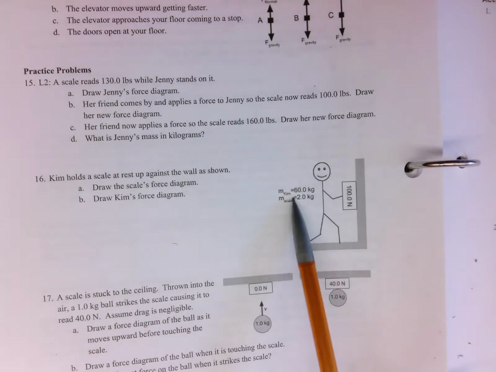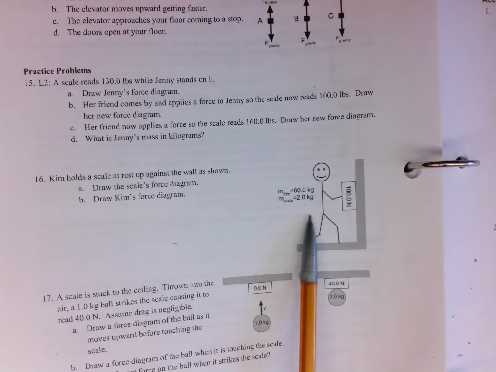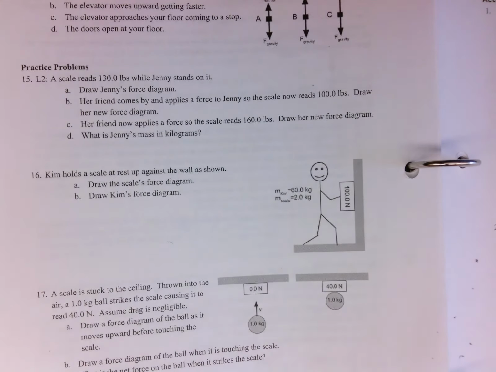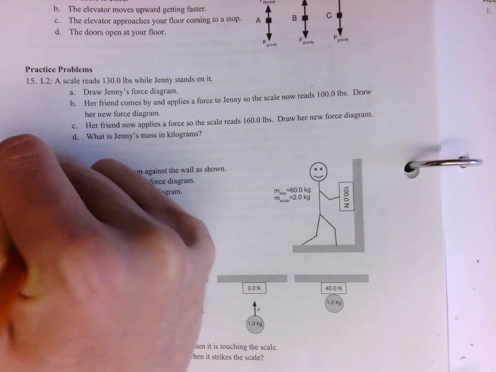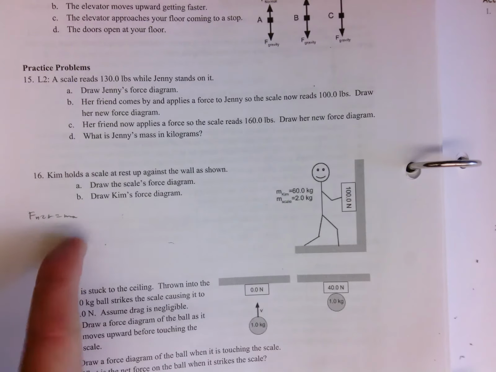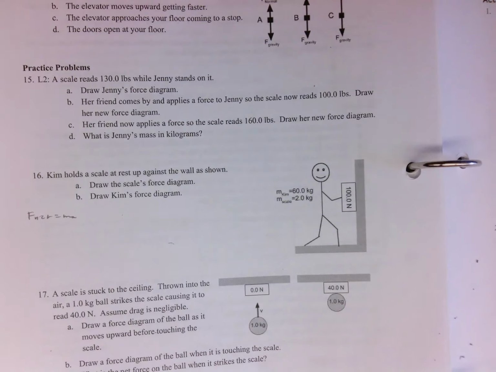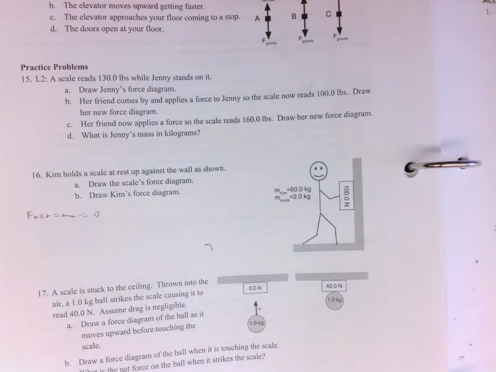And you get the masses. The person's mass is 60 kilograms. The scale's mass is 2, and then we get the force units. Important equations, remember, F net equals ma. And what this basically translates to is, because you're not accelerating, because you're at rest, F net's going to be 0 at all times. So it's just equals 0.